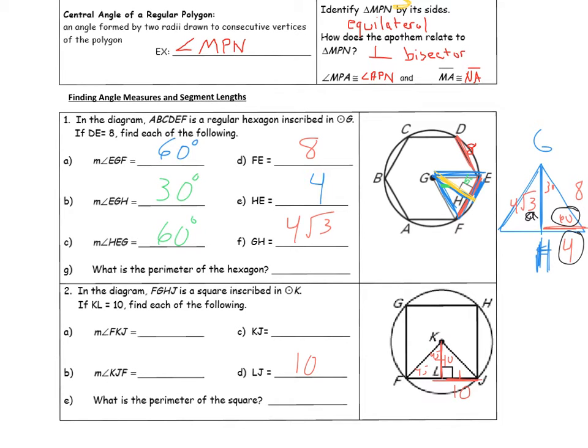What would KJ be? Well, if you remember your shortcuts, that would be 10 times the square root of 2. And we've already established that FKJ would be 90 degrees and KJF would be 45, right? This would be a 90-degree angle here, and that would be 45 degrees there.